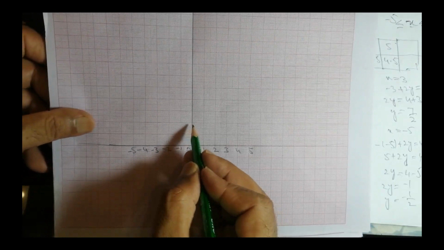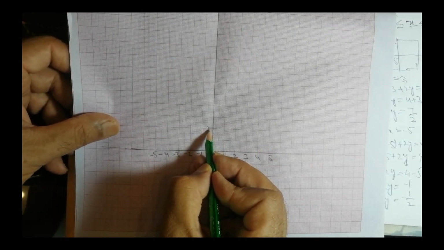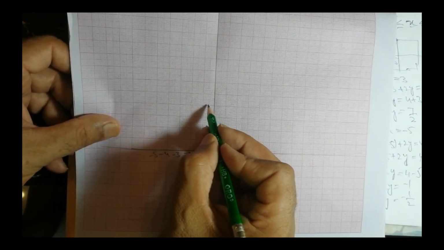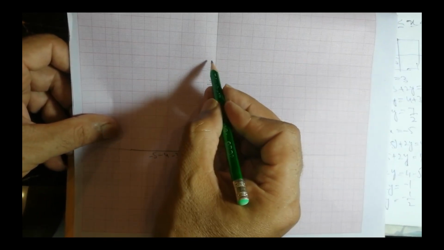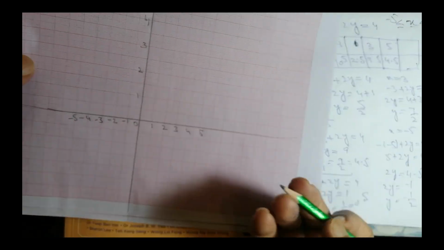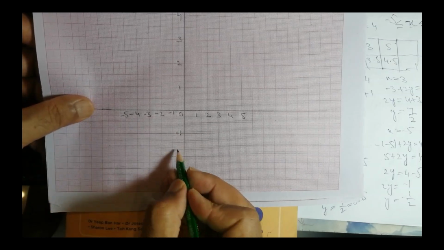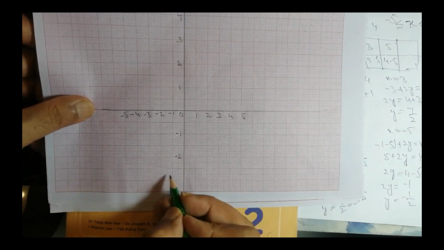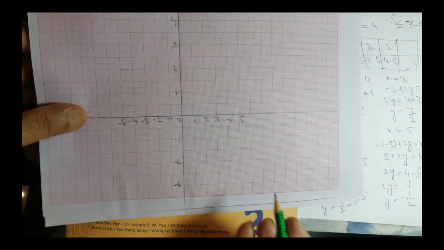And for y, with 2 centimeters as 1 unit, this will be 1, 2, 3, 4. The value range is not more than 5, so this is sufficient. Here -1, -2, -3, -4, and so on.